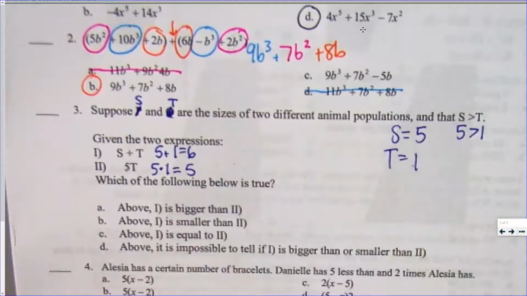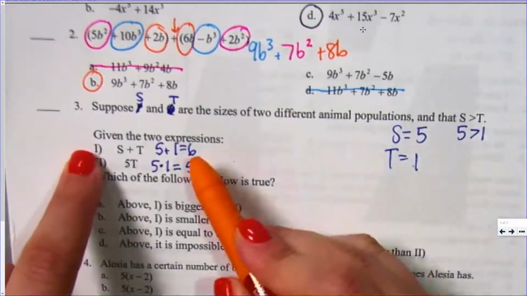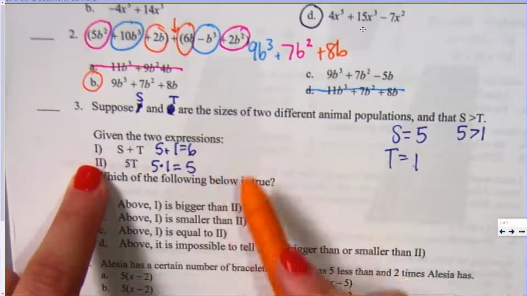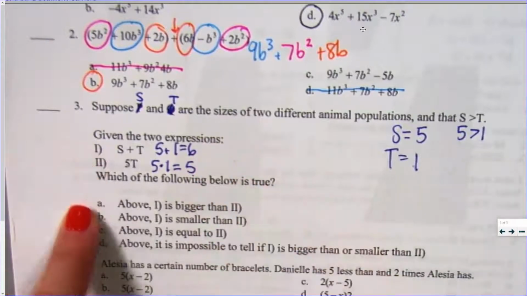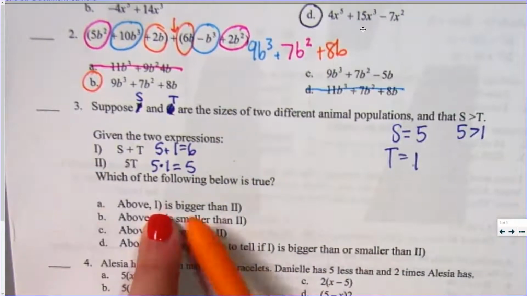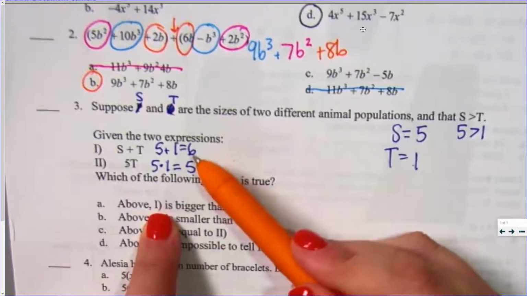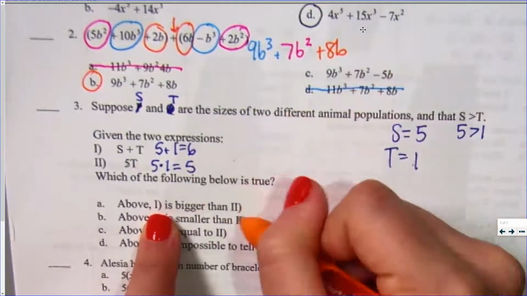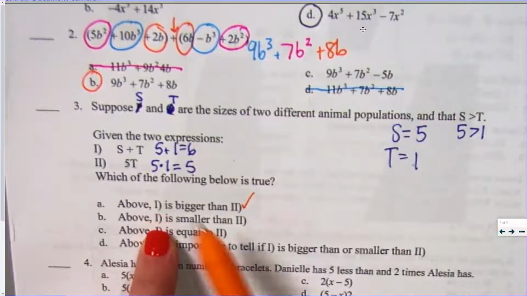All right, now we're going to use these 2 values and we're going to see which one of our answer choices goes together, okay? So 1 is going to be associated with 6 and 2 is going to be associated with 5. So is 1 bigger than 2? Is 6 bigger than 5? And 6 is bigger than 5, so that's going to be okay.